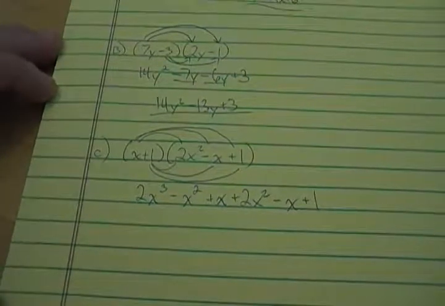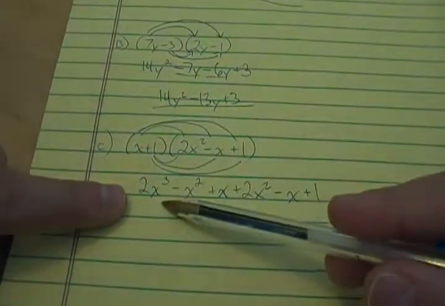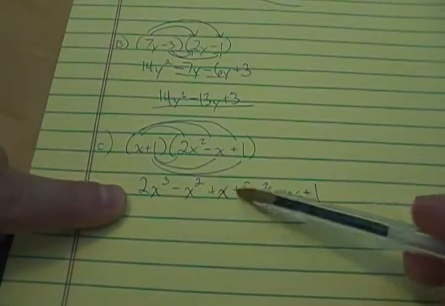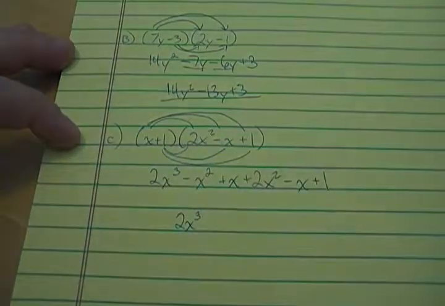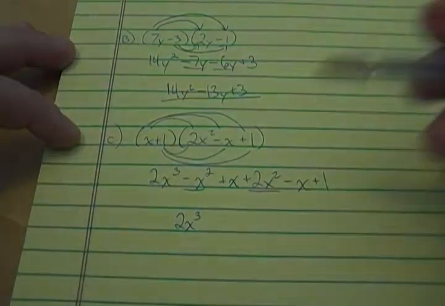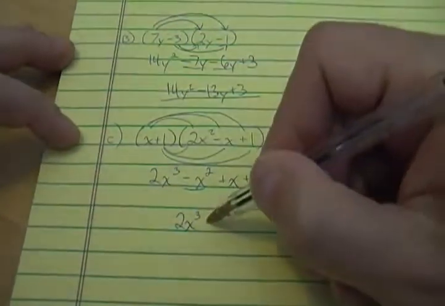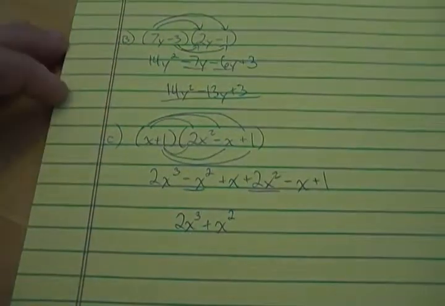And the last thing we need to do, just like that last example, is combine the like terms together. All right, so we have a 2x to the third power, and we don't have any other x to the third power, so there's nothing to combine with that one. It's just 2x to the third. Then we've got a minus x squared and a plus 2x squared. So a minus 1 and a plus 2 adds up to a positive 1. So that's going to be plus 1x squared or just plus x squared.